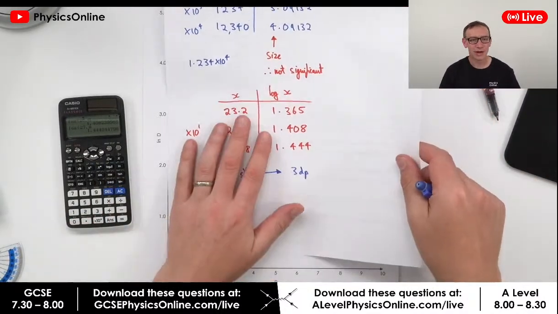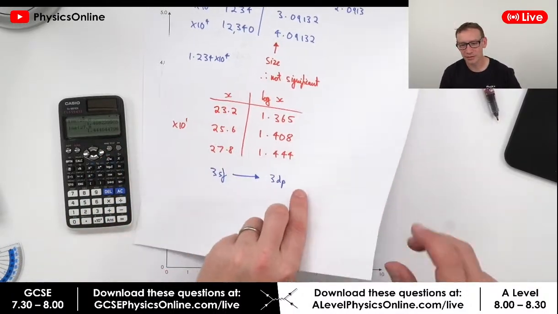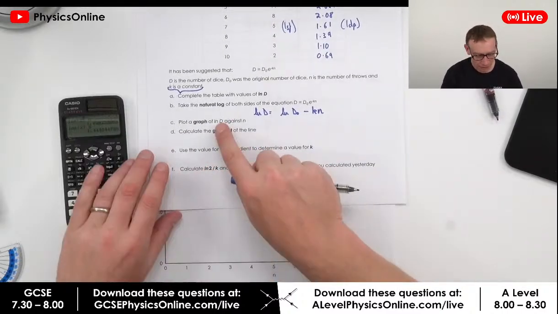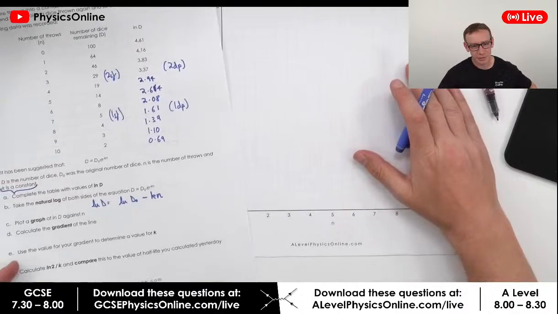So basically, when you have a log value, whatever the number of significant figures is, display that number of decimal places. Hopefully that makes sense. So there's a reason behind everything. Right, plot a graph of the natural log of d against n. So this is the thing that we've been asked to do.